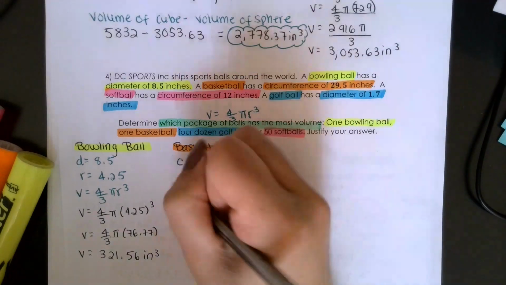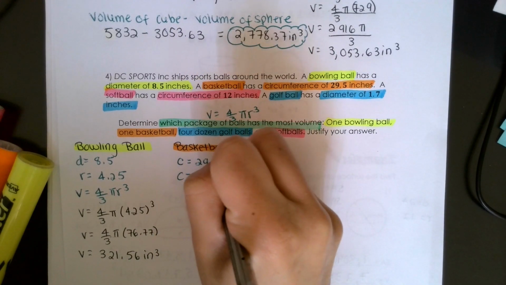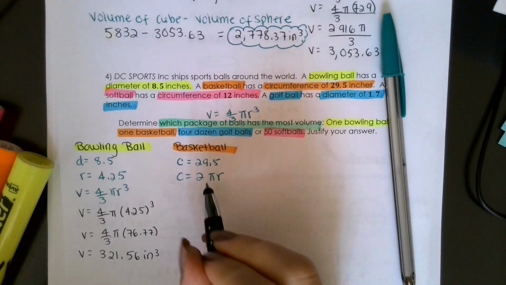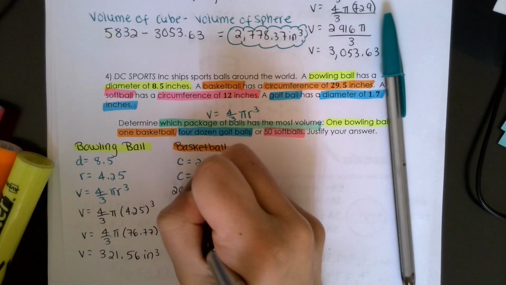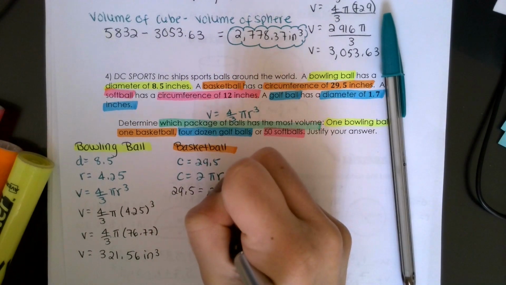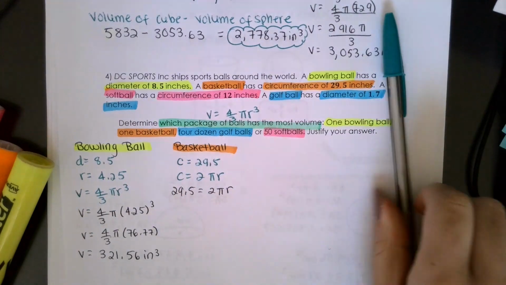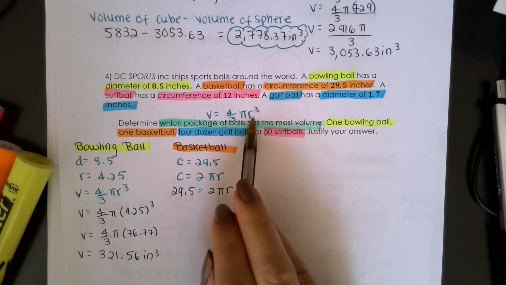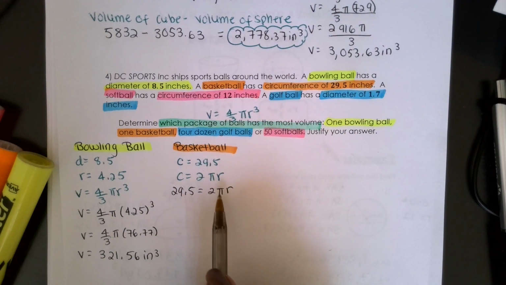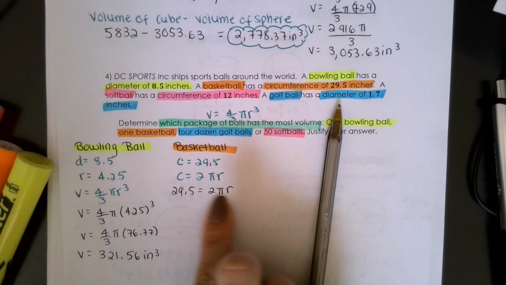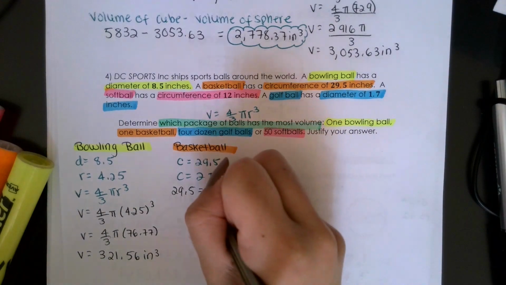So circumference equals 2 pi r. So because my circumference is equal to 29.5, I get this. And I'm trying to solve for my radius so I can use it for the volume. Remember, pi is just a number. So it's 2 times a number times r. So if I want r by itself, I'm just going to be dividing by 2 pi.